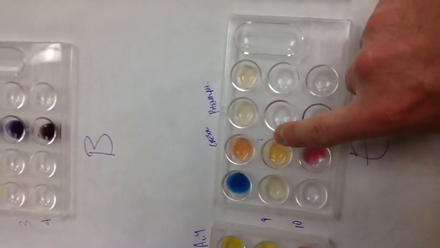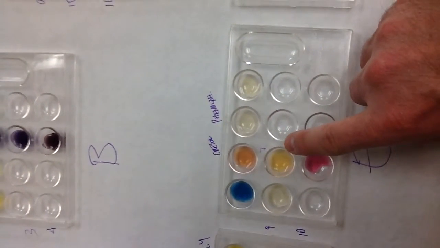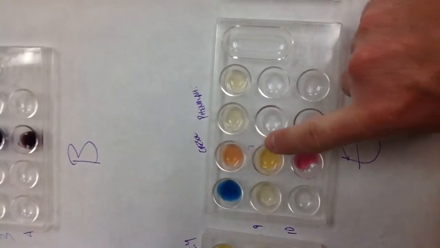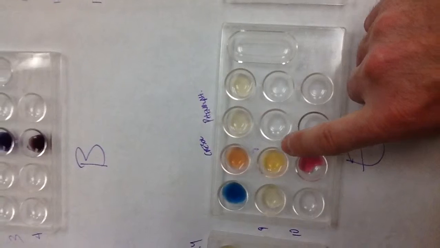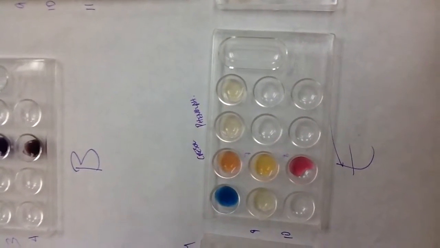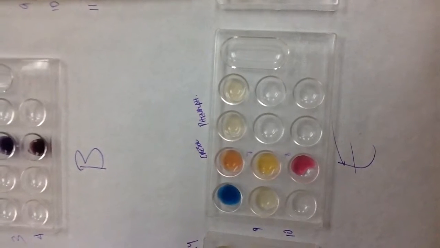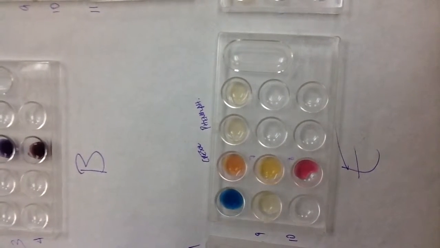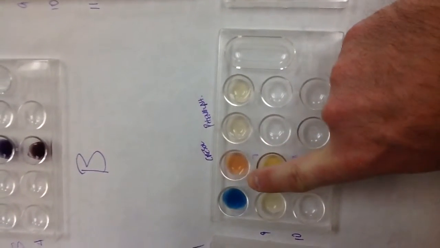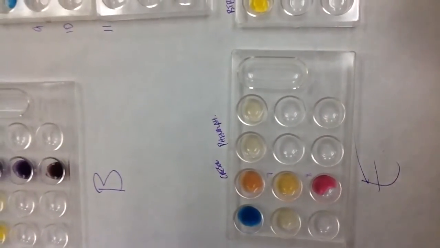So I tested pH 7 and 8 just to really verify. My sample is kind of in between these colors, in between 7 and 8. So I think I'm comfortable saying that my sample is somewhere between 7 and 8, but maybe a little bit closer to 8 just because my bromothymol blue turned blue. All right.